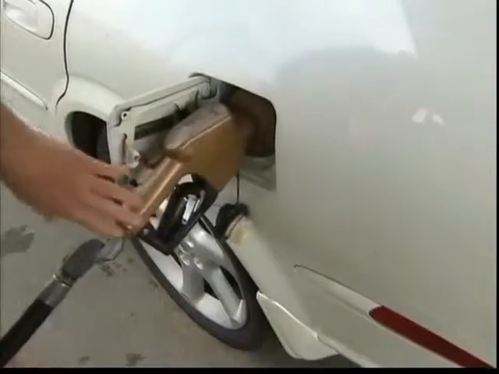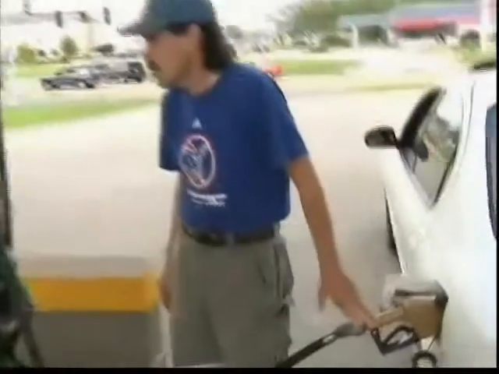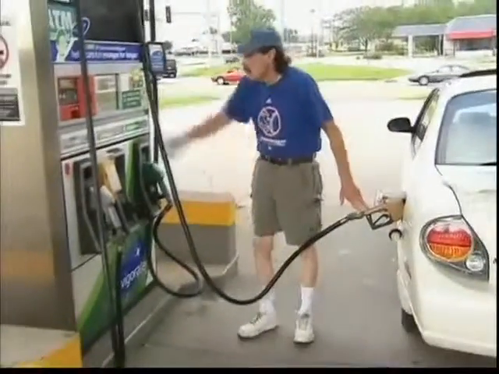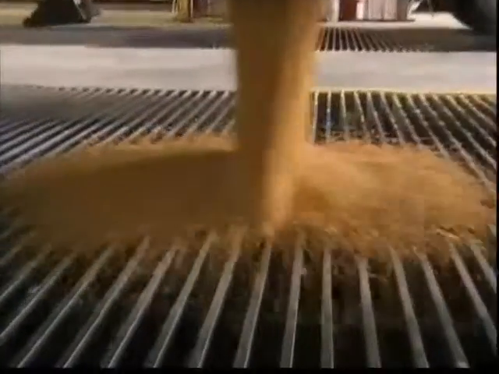Despite the controversy, most governments are keen to hit their biofuel targets. But even if every bit of corn in the US was used to produce ethanol, American demand for fuel would still not be met.